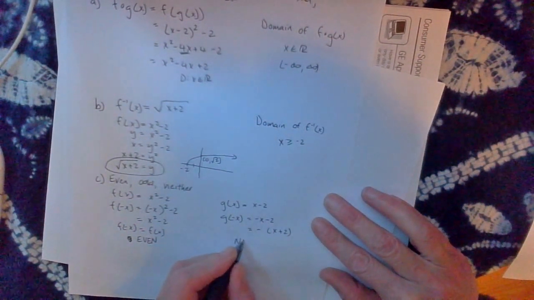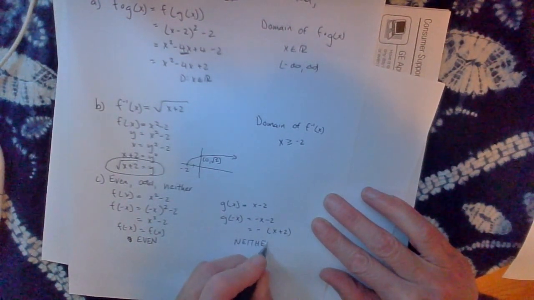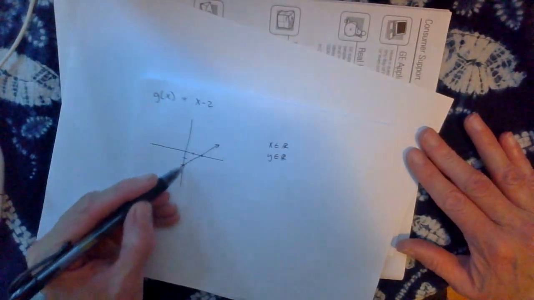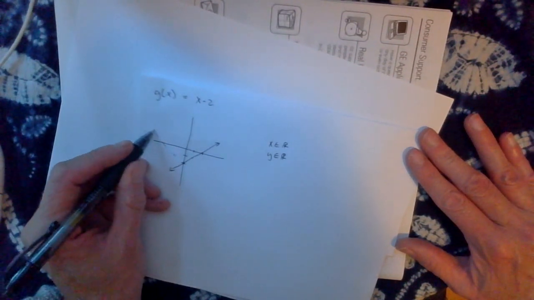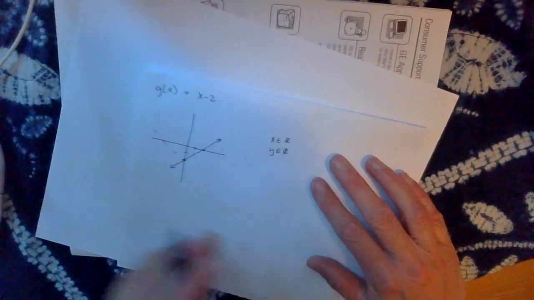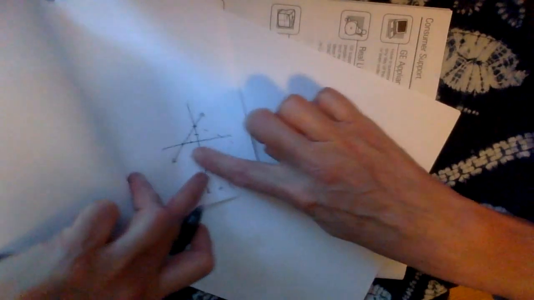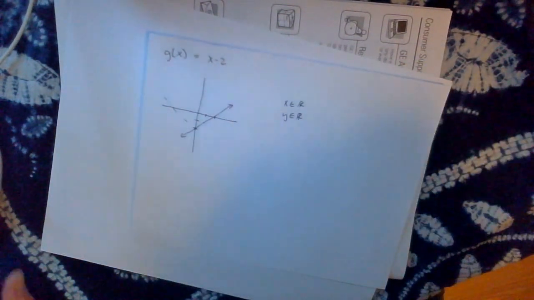So that means it's neither even nor odd. Let's take a look at the graph. Clearly, if I fold it on the y-axis, it doesn't reflect, because the reflection would look like that. It doesn't happen. Also, if I rotate it through 180 degrees around the origin, that is not the same as the original graph, so it's neither even nor odd.